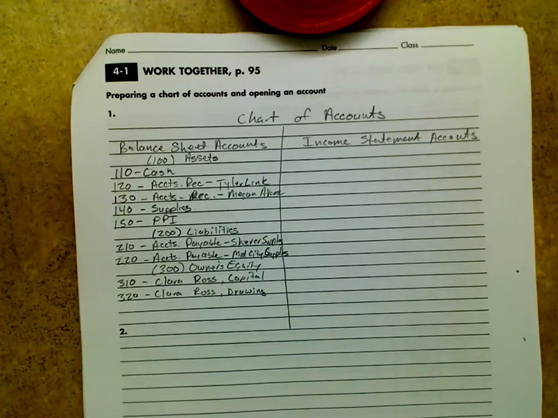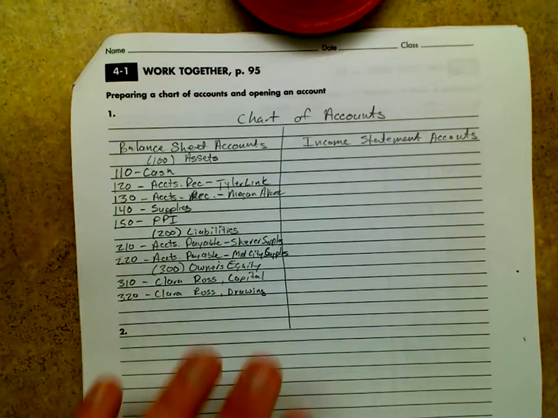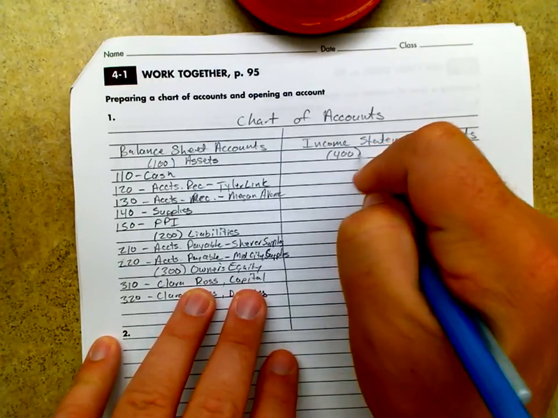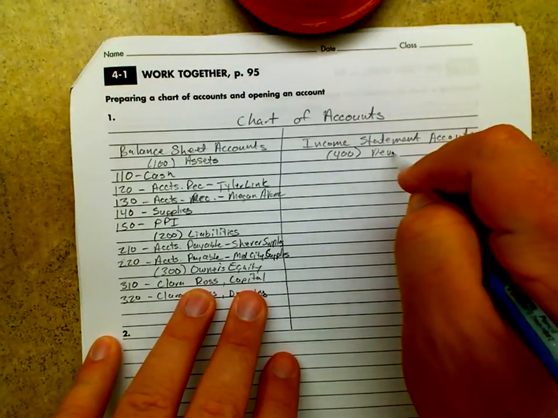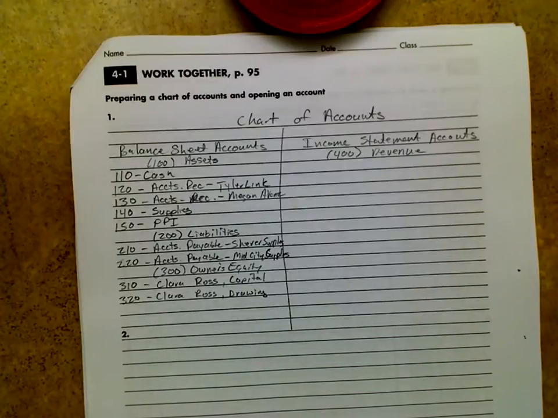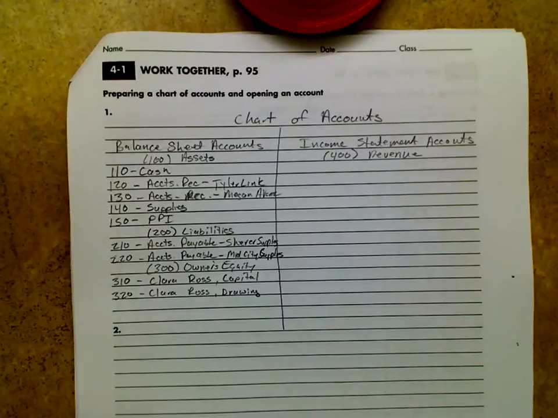Okay, on the opposite side, my 400 accounts are revenues. And when we were playing Monopoly, we had multiple revenue accounts. The revenue accounts were go revenue, miscellaneous revenue, and rent revenue, right?